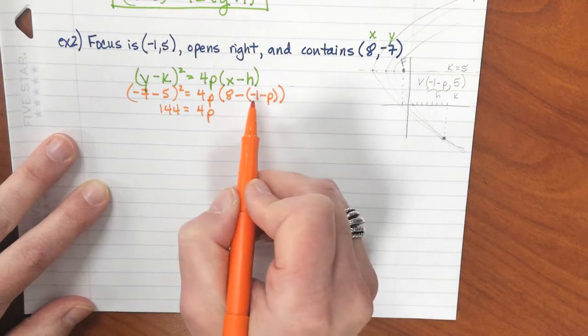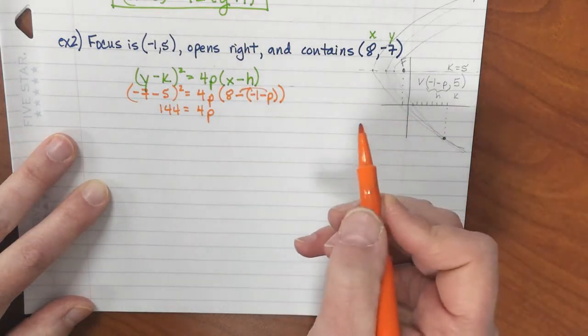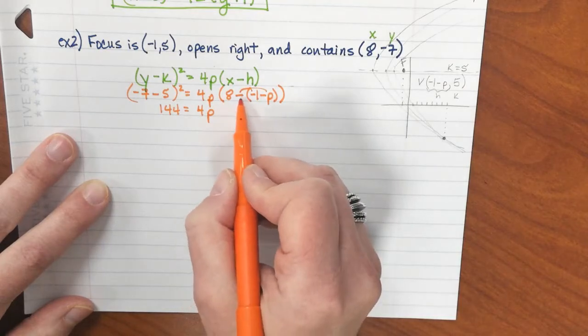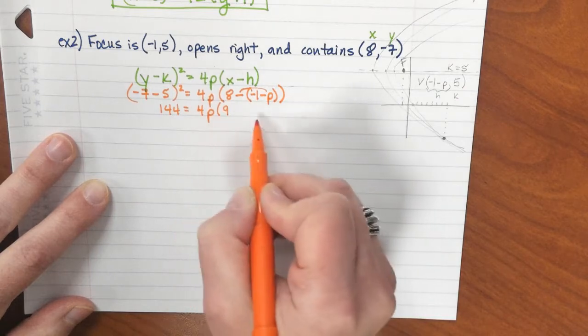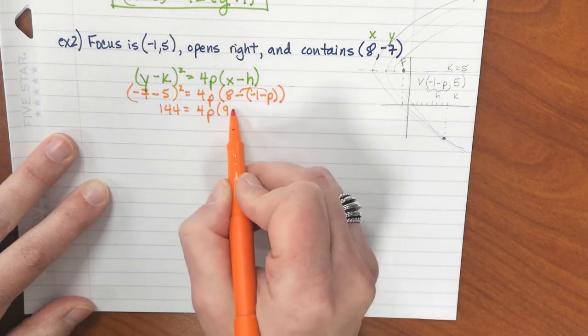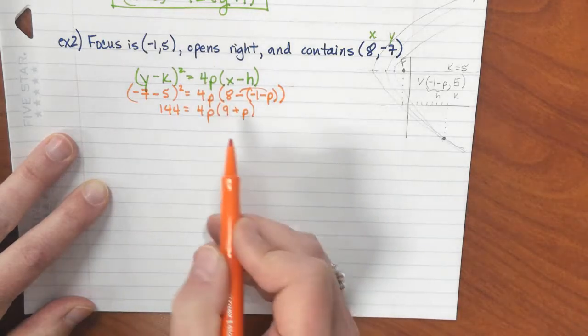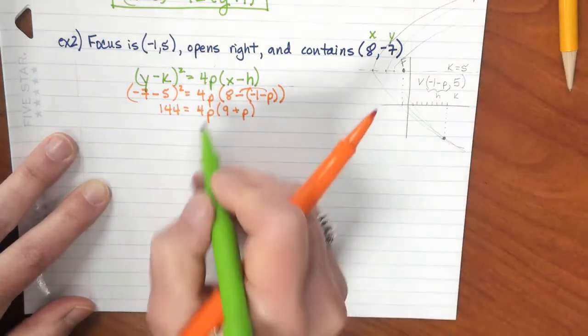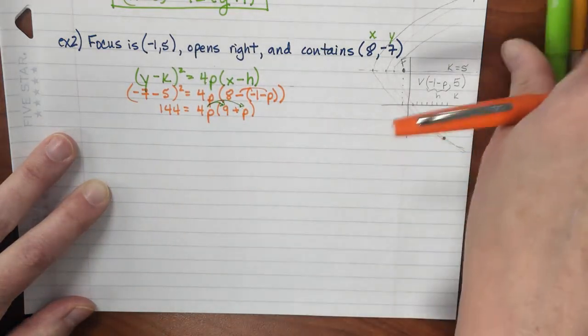All right, but I need to distribute this negative to these. So that gives me 8 minus a -1, which is really 9. And that negative is going to make that a positive p. Okay, now I'm going to distribute here the 4p to both of those.